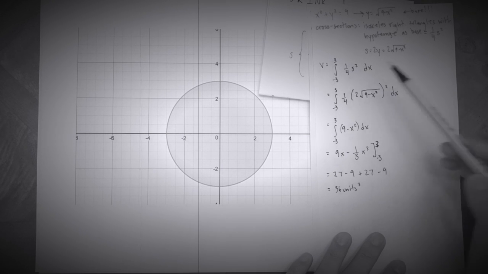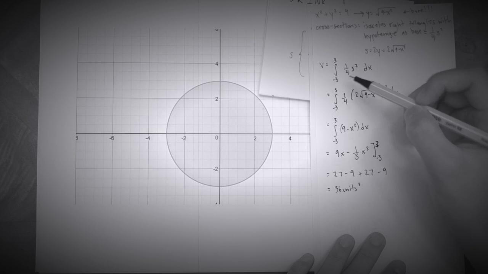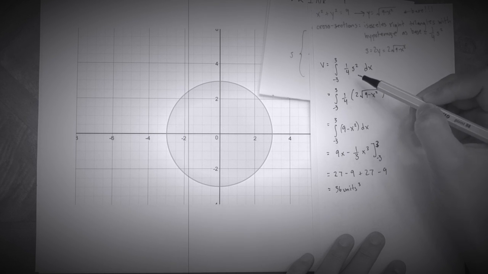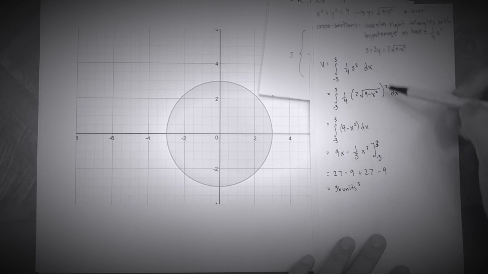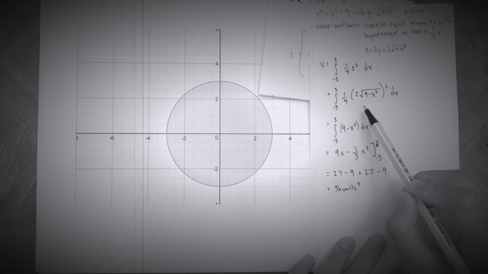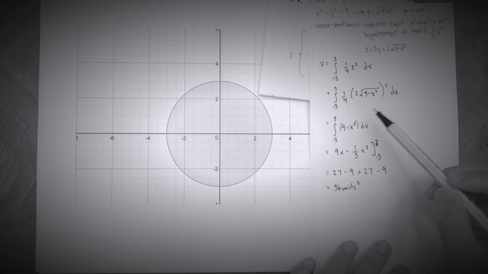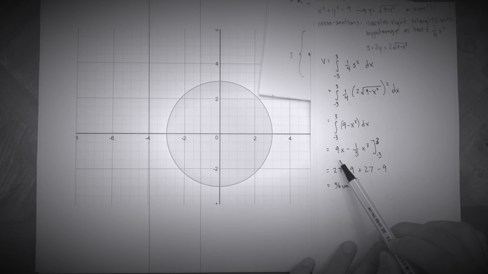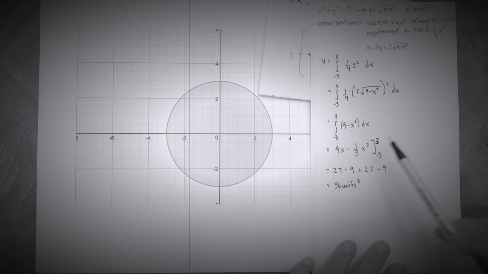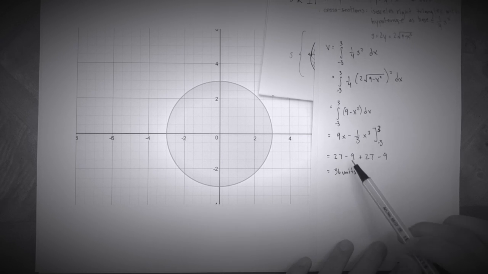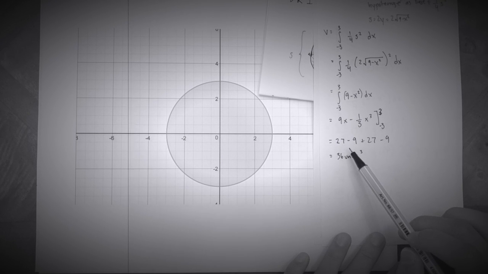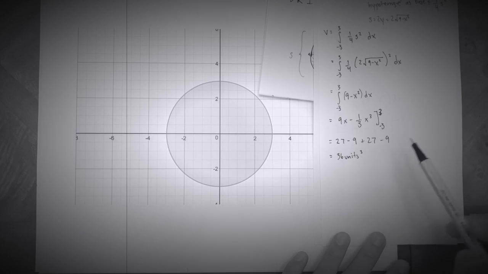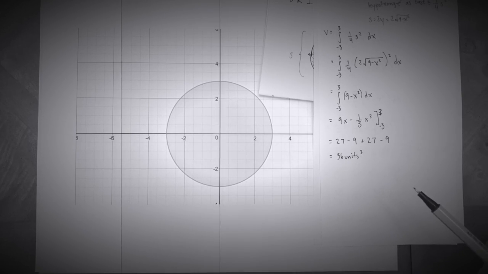Here I've written out the formula for the volume again, which is the same except that the area is 1/4 s squared this time. And as you can see below, I've substituted in s for its value, and I've simplified down to this by taking the antiderivative and then plugging in the values of the interval, and I got that the volume is equal to 36 units cubed.